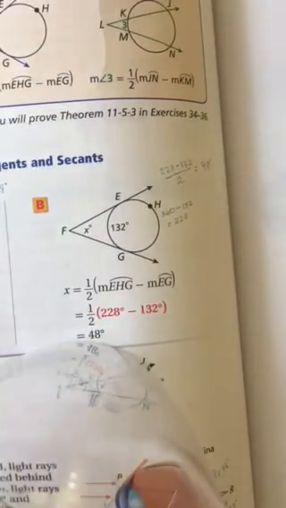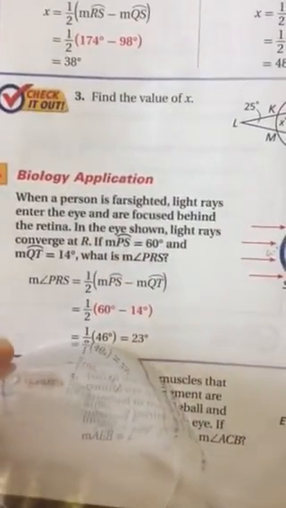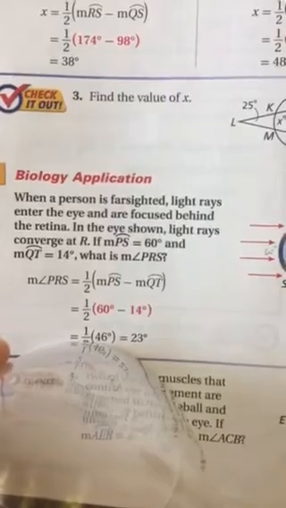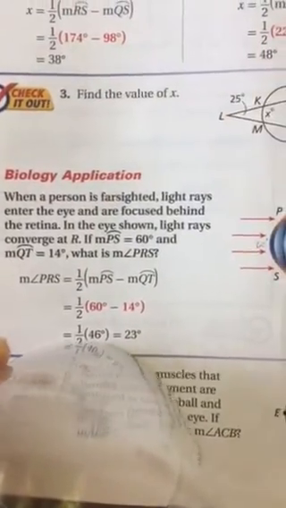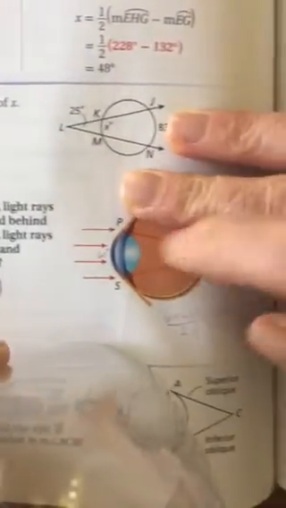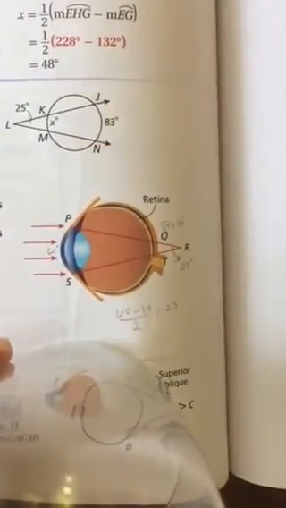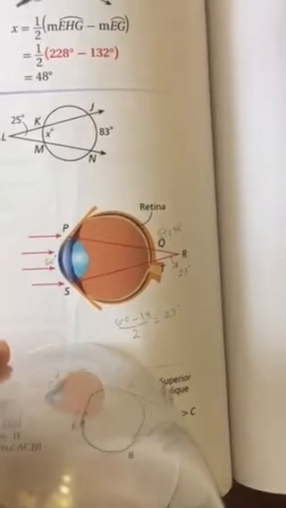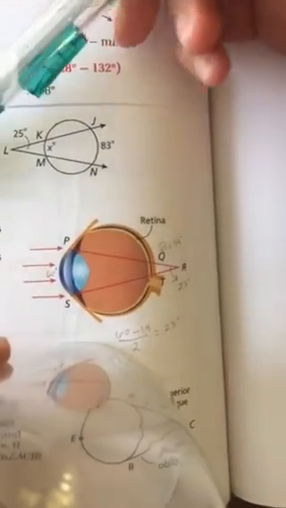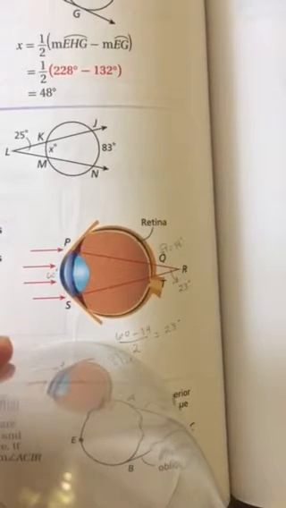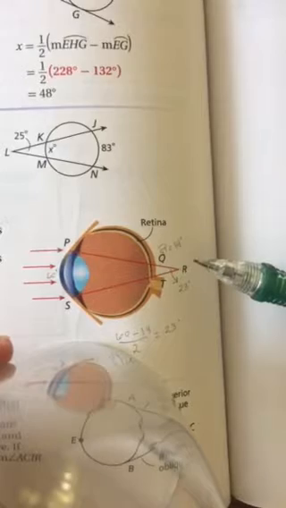All right, I think y'all are going to find that pretty easy. We're not going to look at the check it out on that, but we are going to look at this cool biology problem. When a person is farsighted, actually let me put the camera on the picture. I'll read it to you and you can look at the picture. When a person is farsighted, light rays enter the eye and are focused behind the retina. That's happening back here. In the eye shown, light rays converge at R, right there.